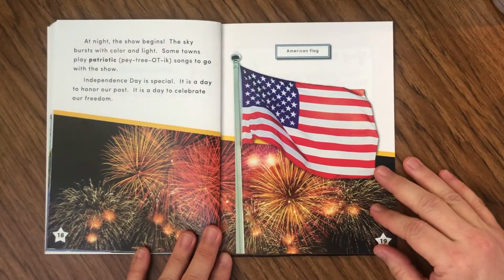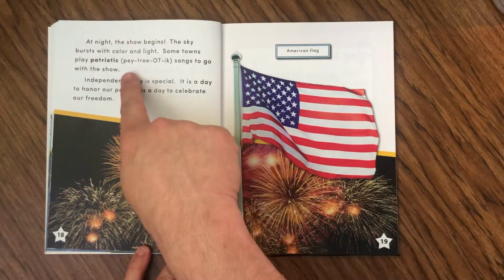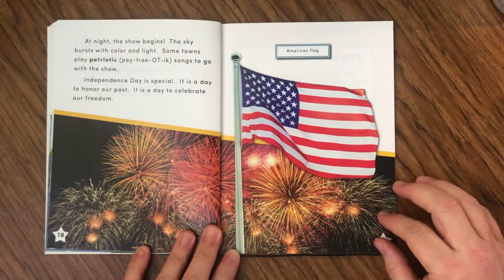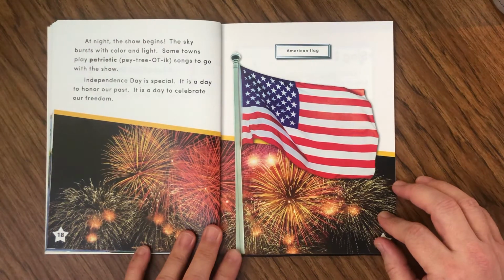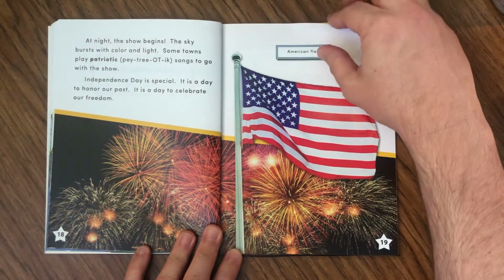At night, the show begins. The skies burst with color and light. Some towns play patriotic songs to go with the show. Independence Day is special. It is a day to honor our past. It is a day to celebrate our freedom. The American flag, and that caption is labeling the American flag.